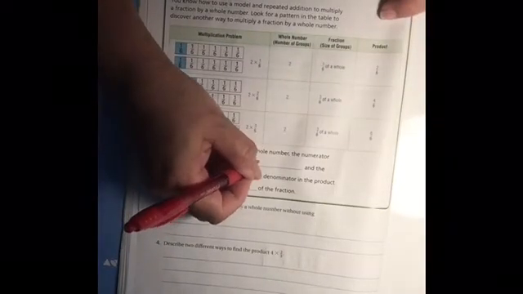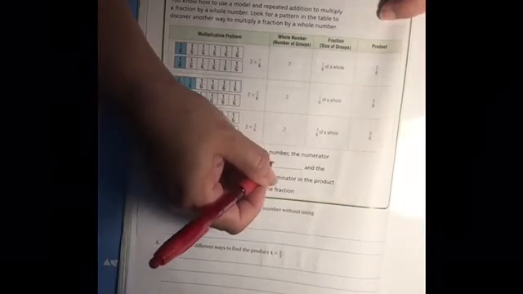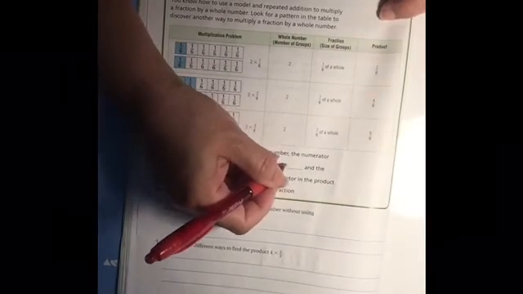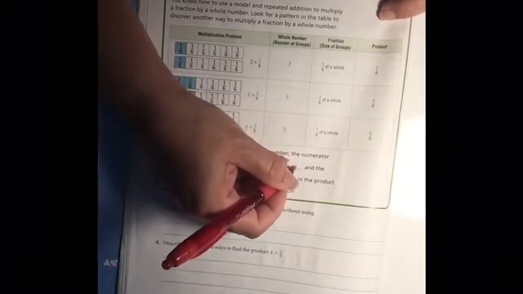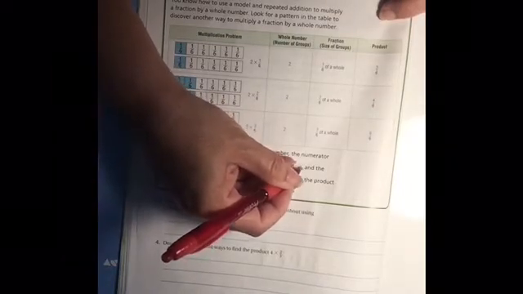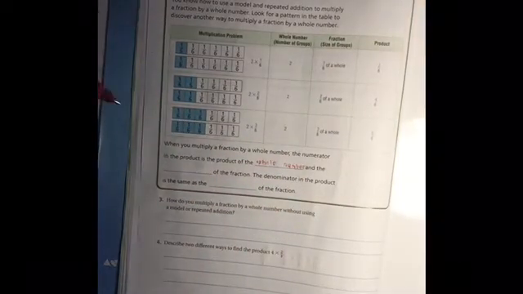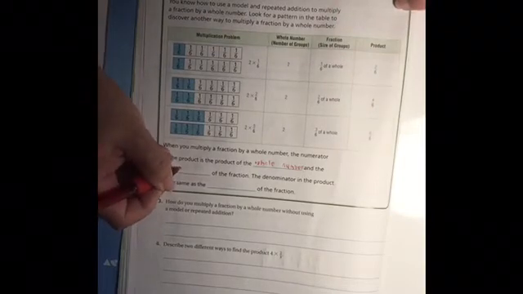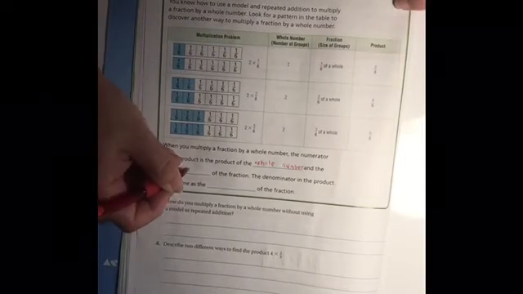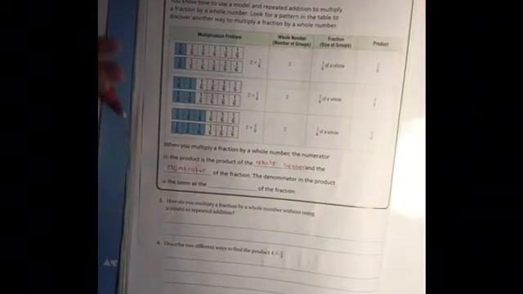When you multiply a fraction by a whole number, the numerator in the product is the product of the whole number. Let's see if I can write a whole number upside down. Whole number. You can probably write it faster than me today because you're not writing upside down. And the numerator of the fraction. What does that mean, Miss Ferguson? I will explain that to you if you haven't caught on yet.